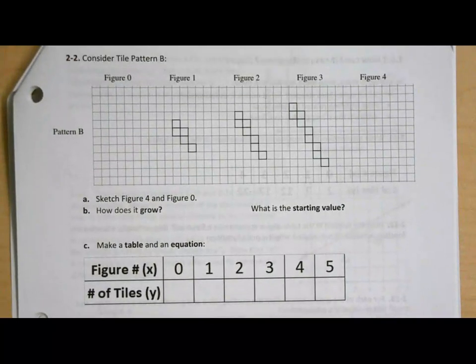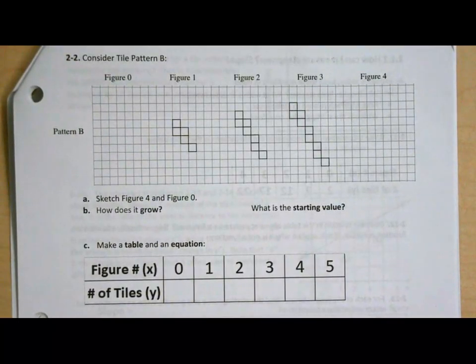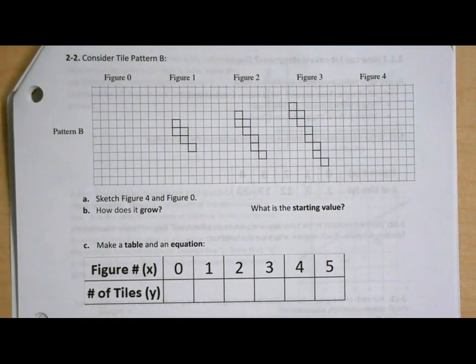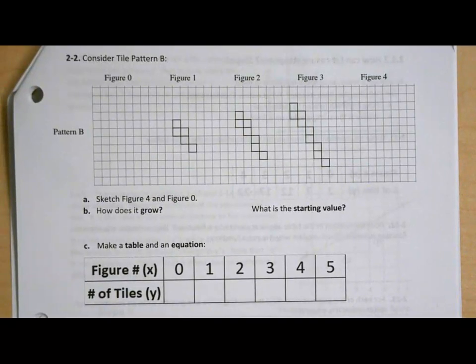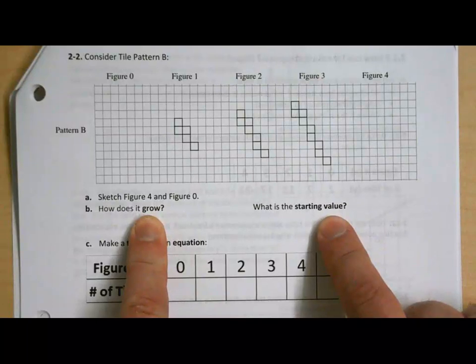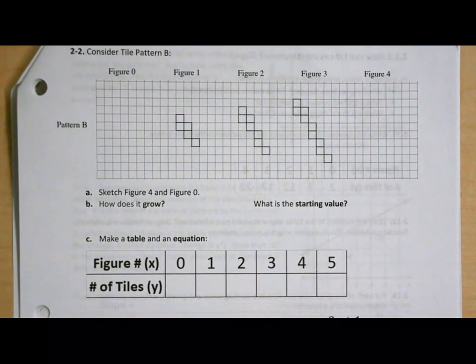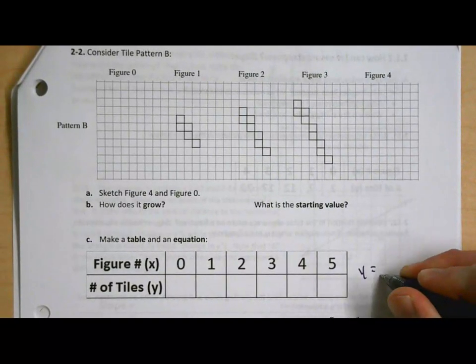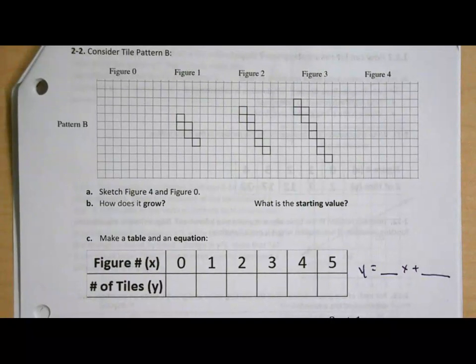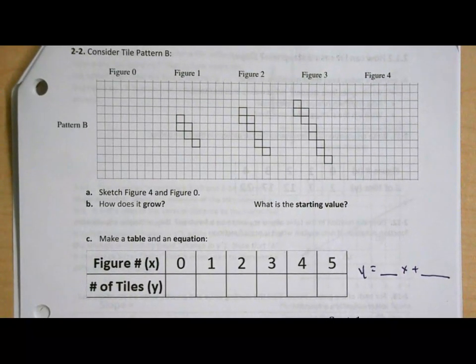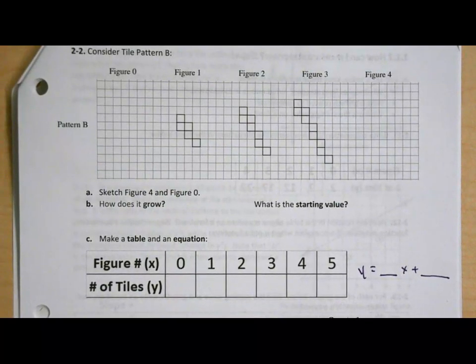So if you'll flip the page over, 2-2 is pretty much the same thing. I want you to go ahead and figure out what's the pattern. Find your growth and your starting value. Turn that into a table and an equation. Don't forget to write your equation, y equals something x plus something. And if you finish with that, feel free to move on to 2-3 down at the bottom. I'll be coming around to answer questions here in just a moment. Feel free to ask the folks sitting near you as well. We'll come back together in about 5 or 6 minutes to talk about this and wrap up.